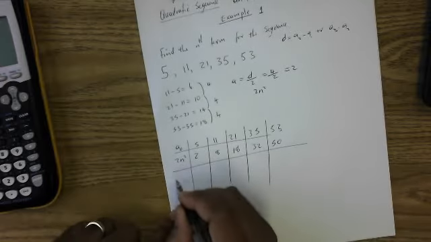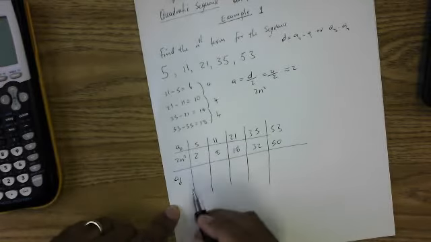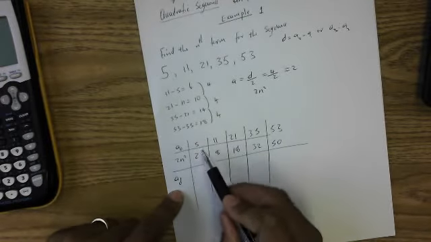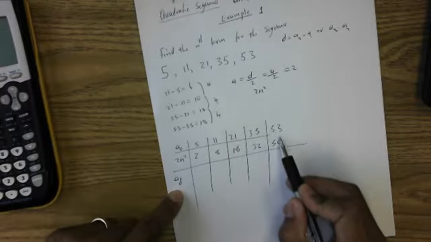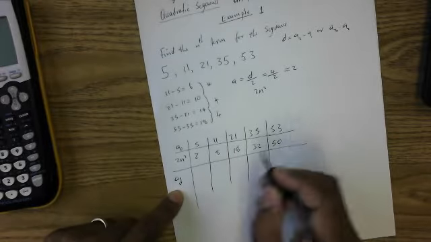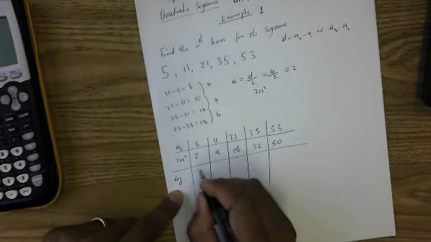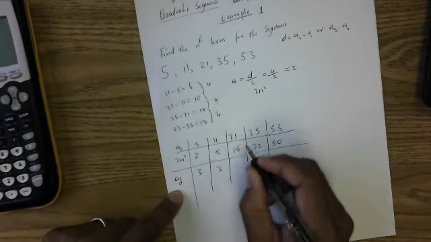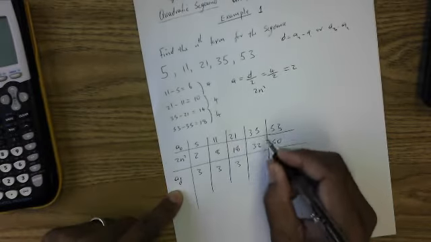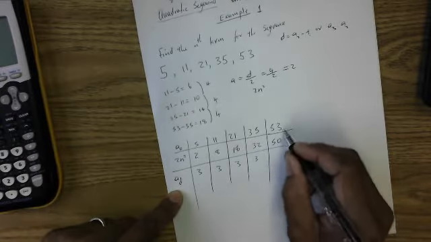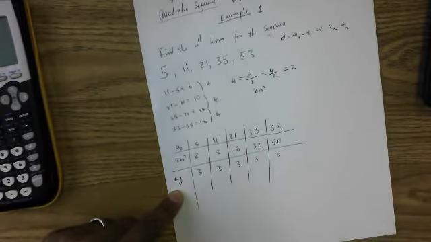Now I'm going to call this part here a sub d, where d means the difference between these terms. So 5 minus 2, that is 3, 11 minus 8, that is 3, 21 minus 18, that is 3, 35 minus 32, that is 3, 53 minus 50, that is 3.